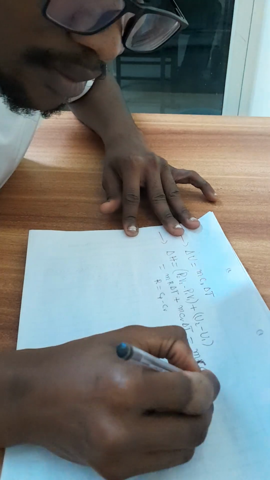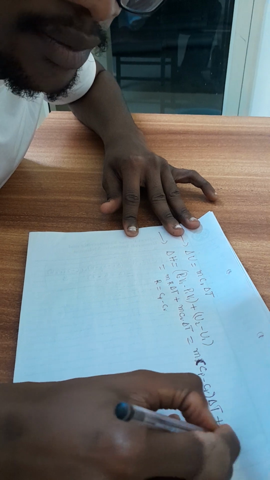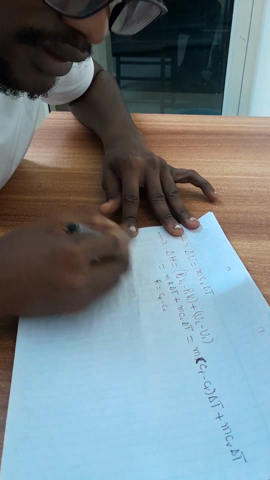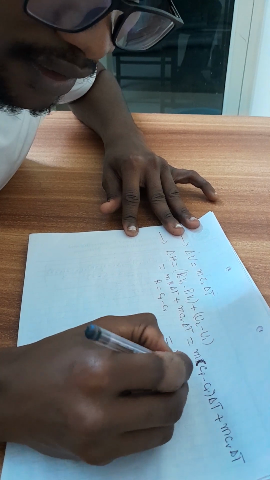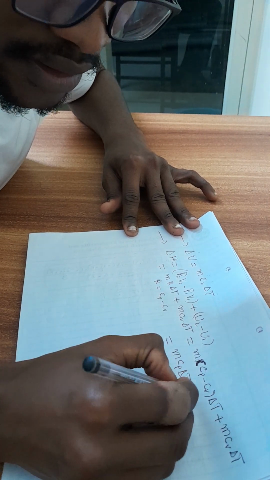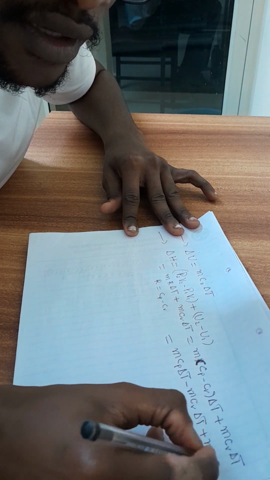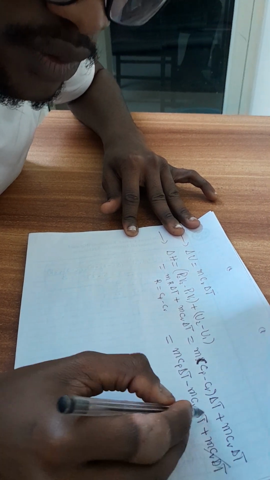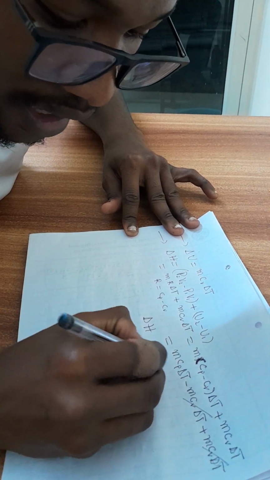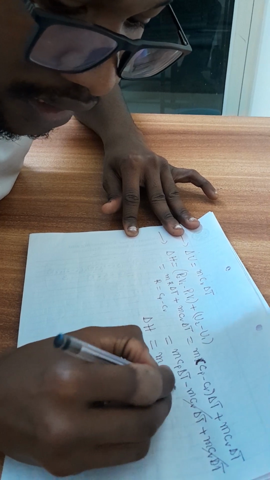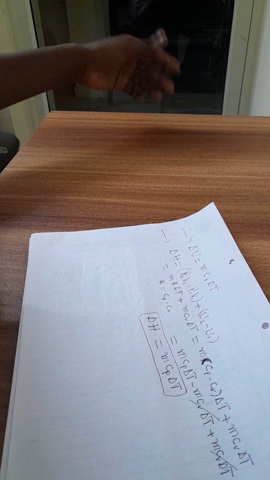Cp minus Cv, and here is delta T plus m Cv delta T. So from here you will find m Cp delta T minus m Cv delta T plus m Cv delta T. This will be cancelled out with this. So change in enthalpy will be m Cp delta T. Okay, very easy.